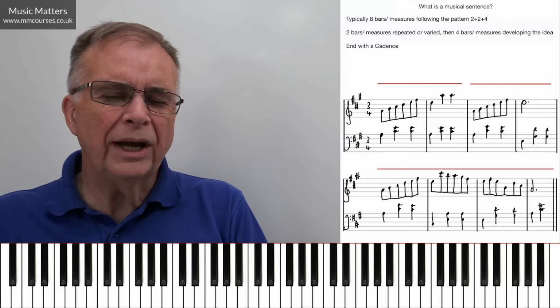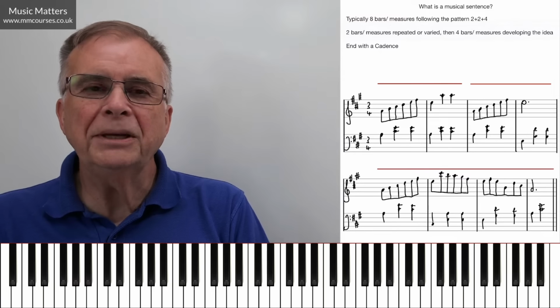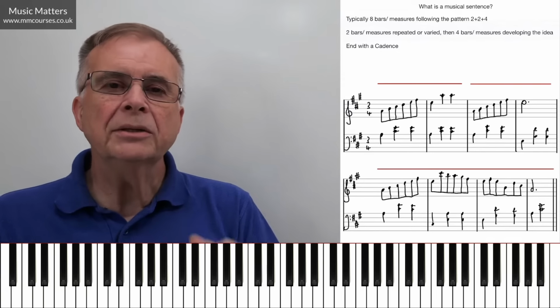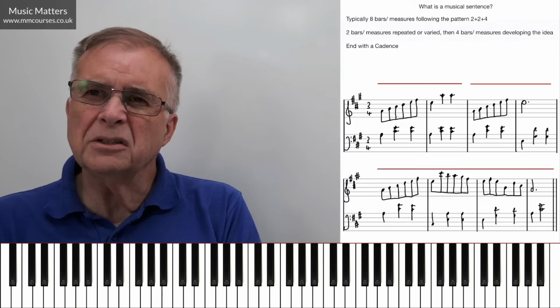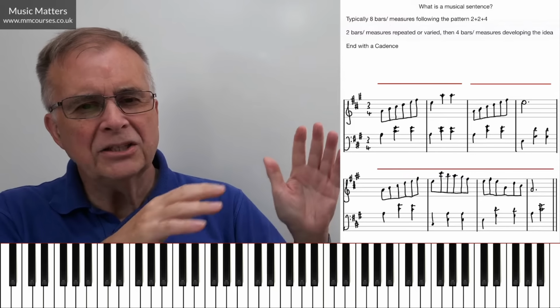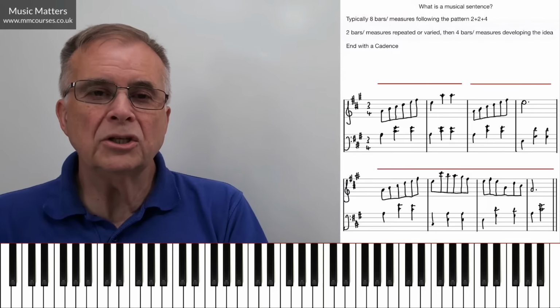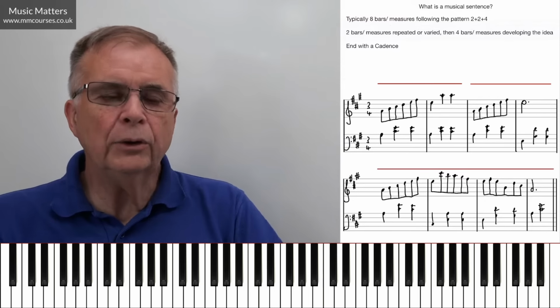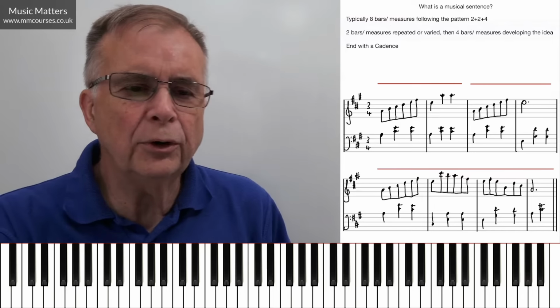It's a very useful way of thinking about music because sometimes you can analyze a piece of music and spot this sentence structure going on. Sometimes if you're writing a piece of music, it's very easy for your music to just ramble off somewhere, and it's quite handy to have some kind of structure, and this musical sentence structure may be really helpful to you.